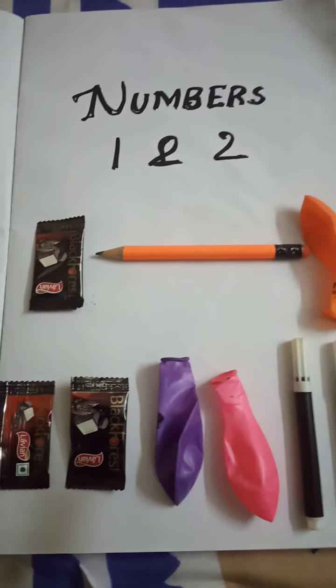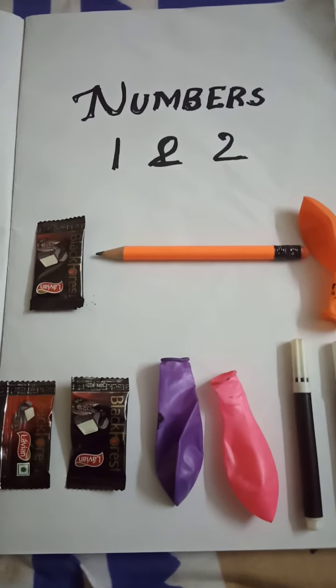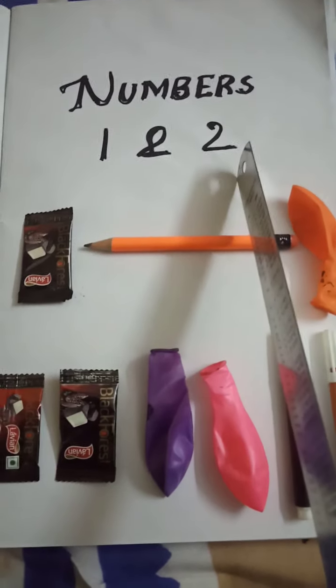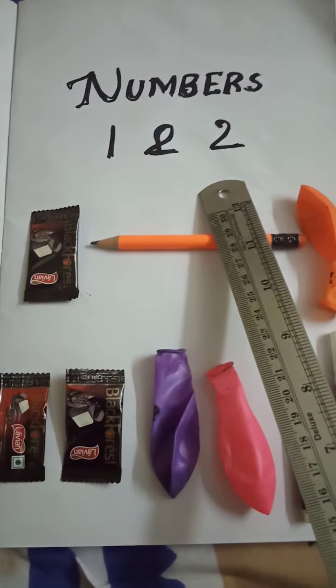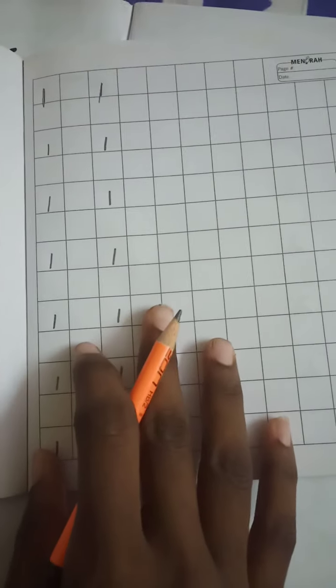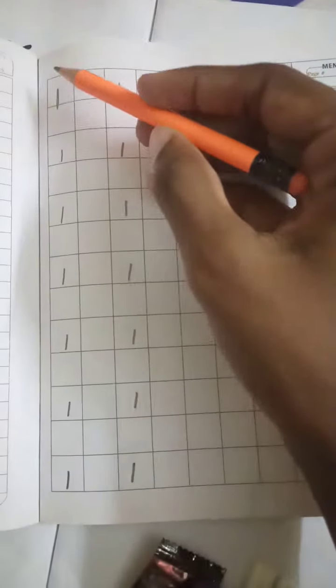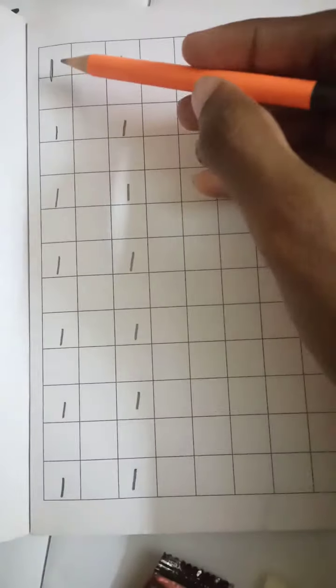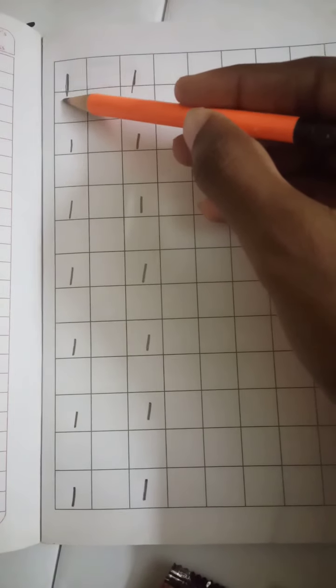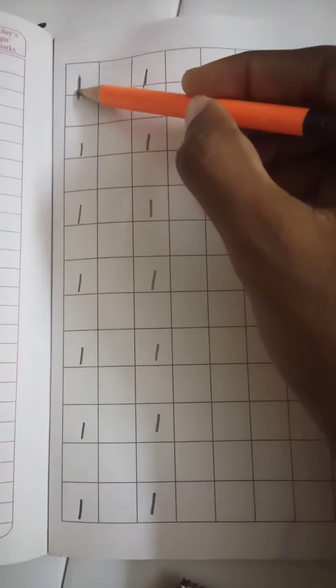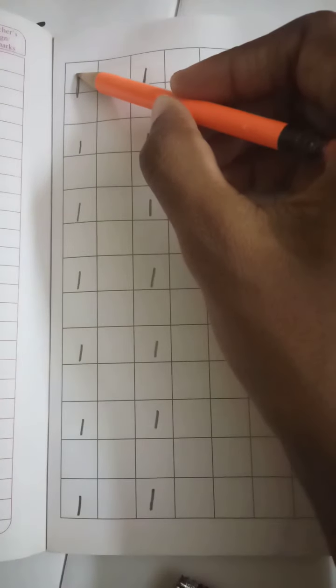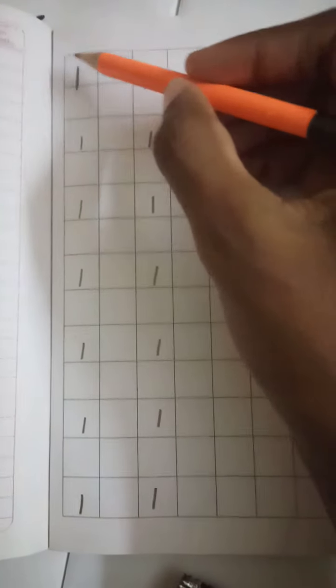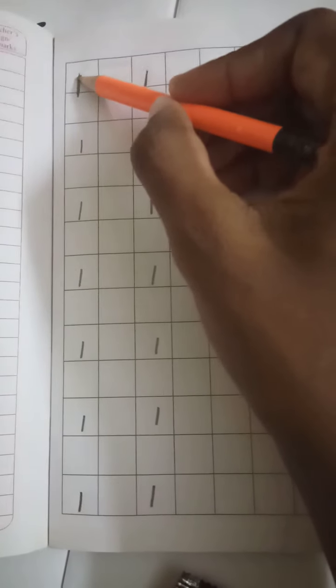So kids, now let us practice how to write number 1 and 2. Shall we start? A straight standing line is number 1. Draw a line down and down and down. This is number 1.